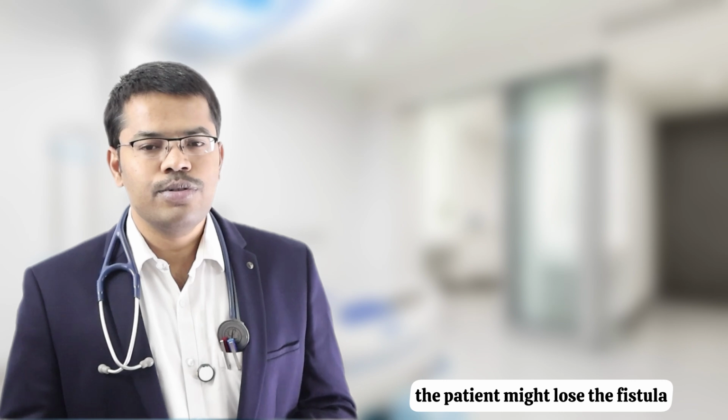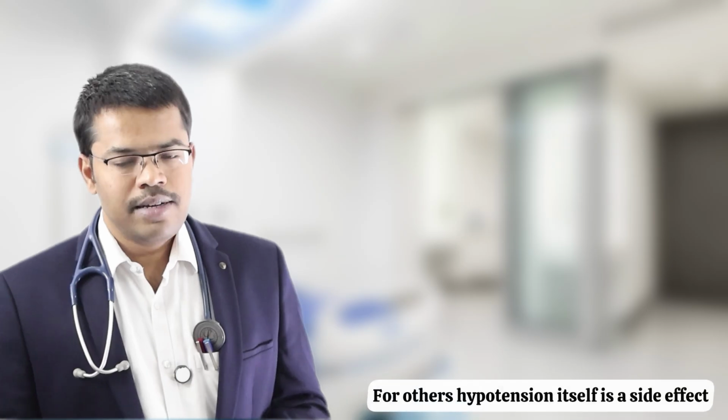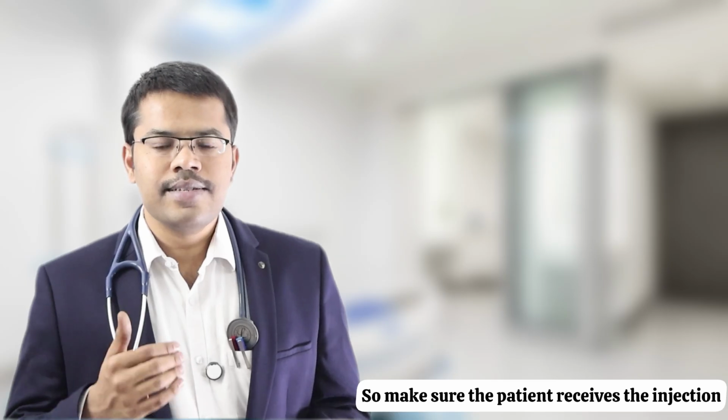If an arteriovenous fistula is there, the patient might lose the fistula if the BP drops. This is for the nephrology residents. For others, hypotension itself is a side effect. So make sure the patient receives the injection at a slower rate, over 10 to 20 minutes.